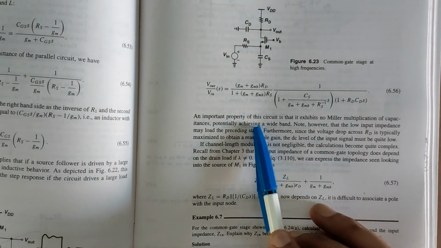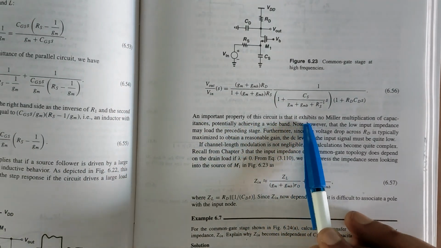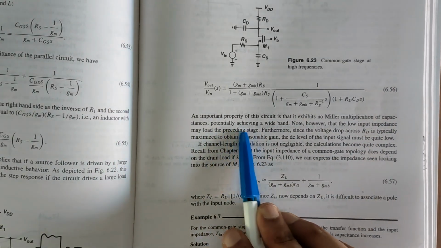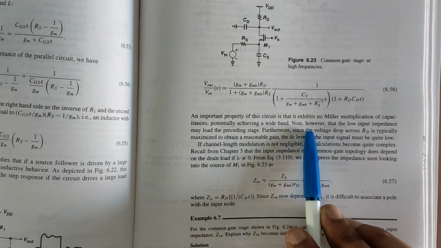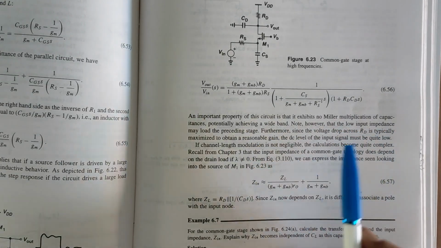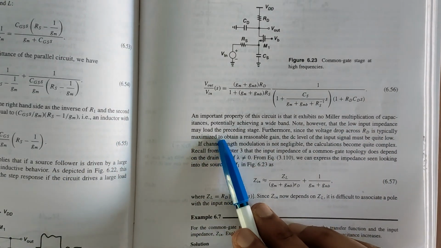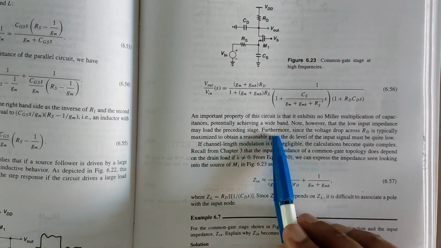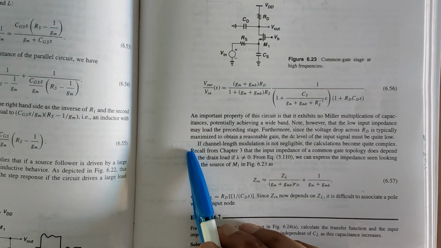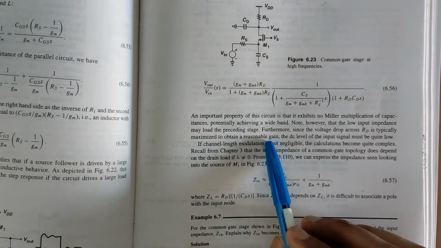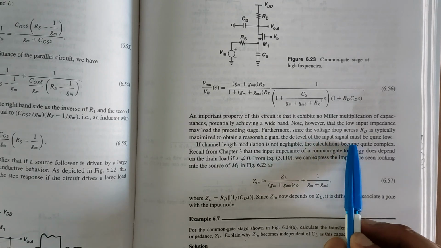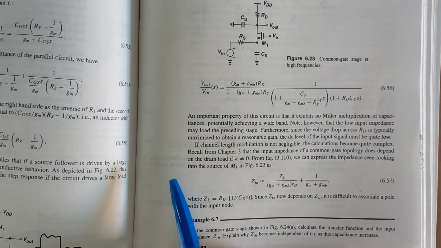An important property of this circuit is that it exhibits no Miller multiplication of capacitances, potentially achieving a wide bandwidth. Note, however, that the low input impedance may load the preceding stage. Furthermore, since the voltage drop across RD is typically large to obtain a reasonable gain, the DC level of the input signal must be quite low.